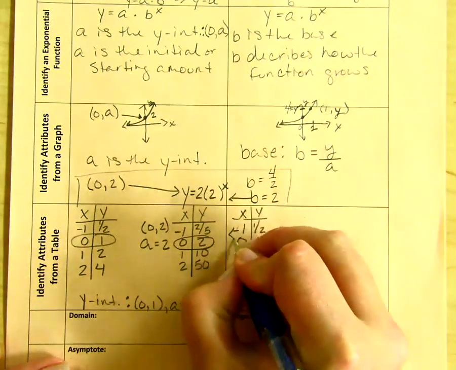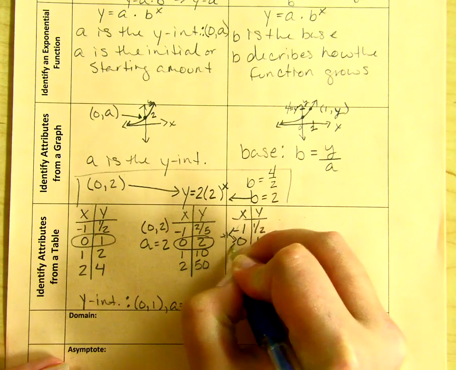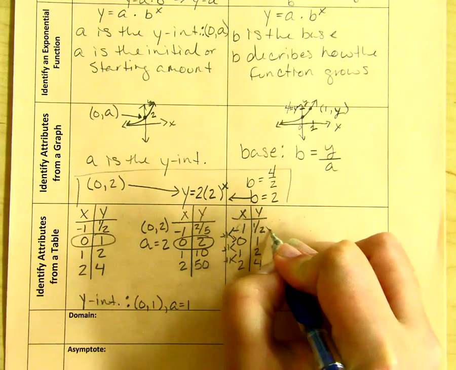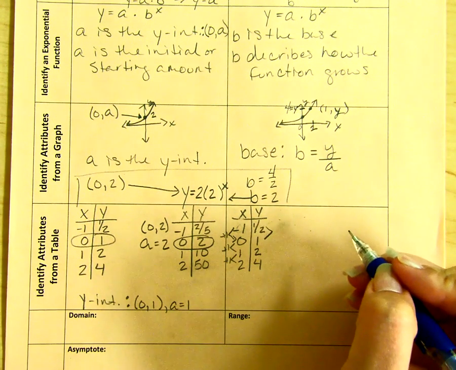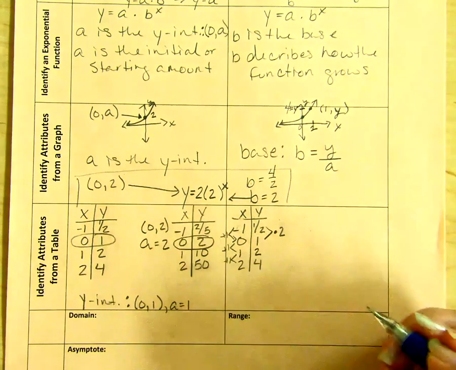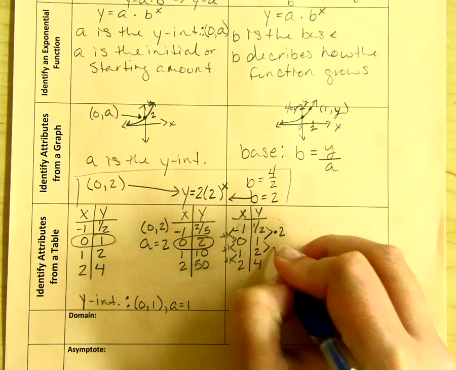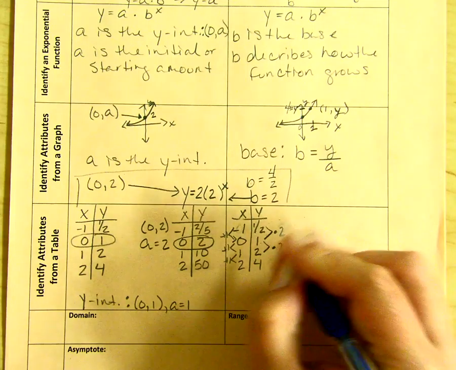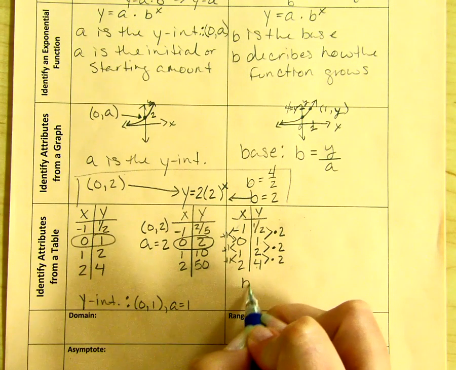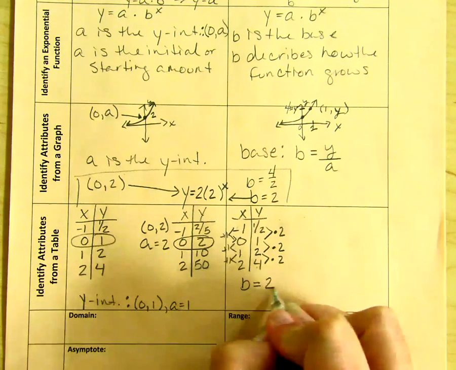So these are all changing by +1, +1, +1, +1. Then to go from 1/2 to 1, what do we have to do? Well, I have to multiply by 2. Then to go from 1 to 2, again, I will multiply by 2. And then from 2 to 4, again, I will multiply by 2. My B value, my base value, is 2.